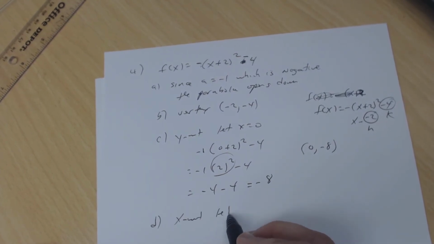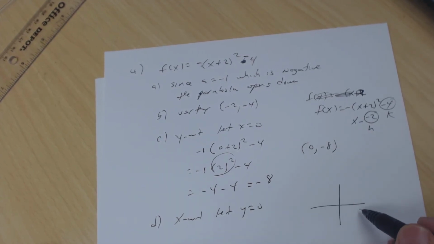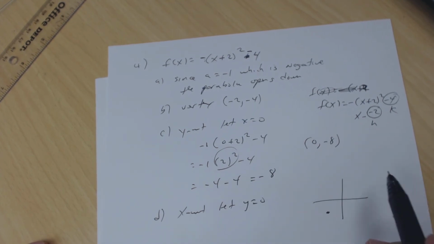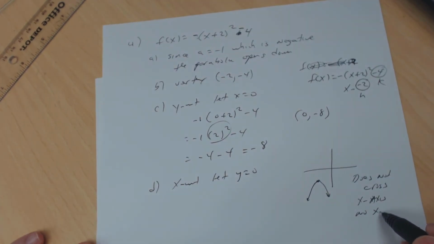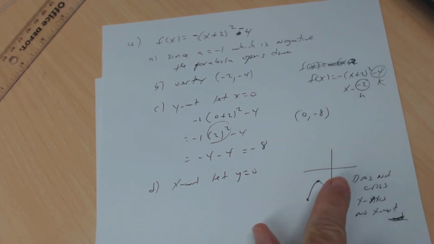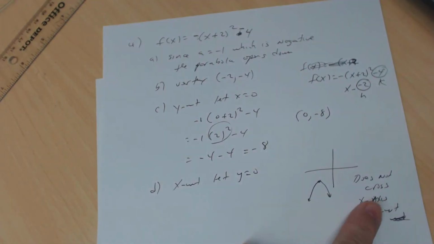Now, for the x-intercept, we're going to let y equal 0. But even before we start that, let's double check to make sure we have one. So my vertex is -2, -4. So -2, -4 is in the third quadrant. The parabola opens down, so it does this. So the question is, does the graph cross the x-axis? The graph does not cross the x-axis. So there are no x-intercepts. So basically, if you were very careful and this is correct, you can do this, and then you're done.